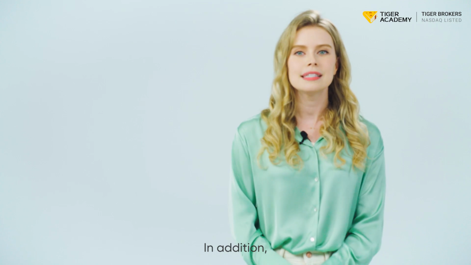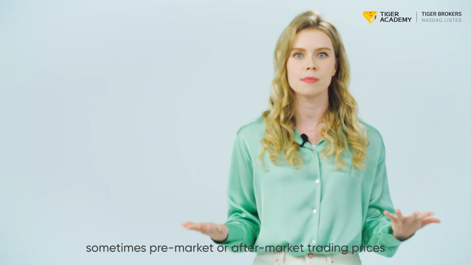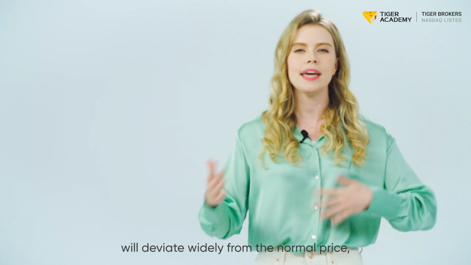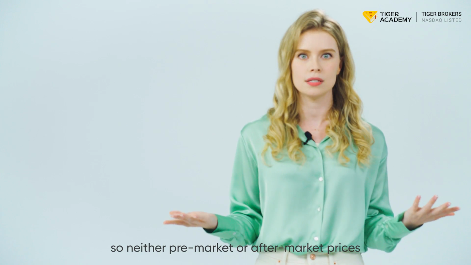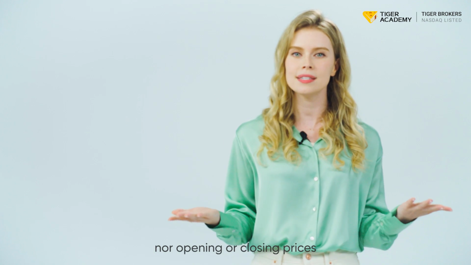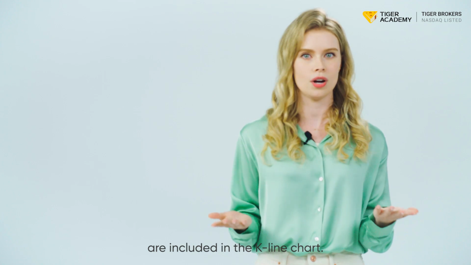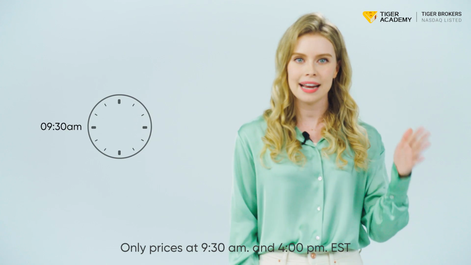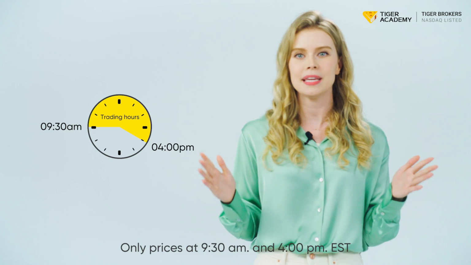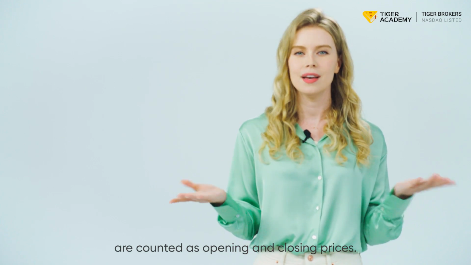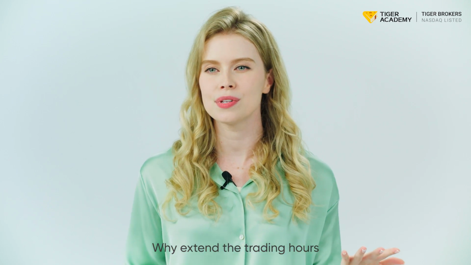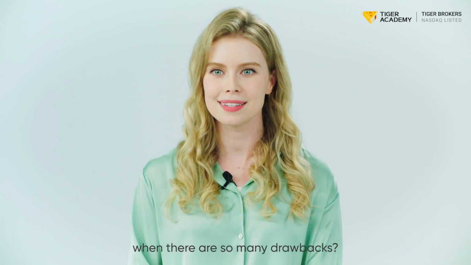In addition, sometimes pre-market or aftermarket trading prices will deviate widely from the normal price, so neither pre-market or aftermarket prices nor opening or closing prices are included in the K-line chart. Only prices at 9:30 a.m. and 4 p.m. Eastern Standard Time are counted as opening and closing prices. Why extend the trading hours when there are so many drawbacks?